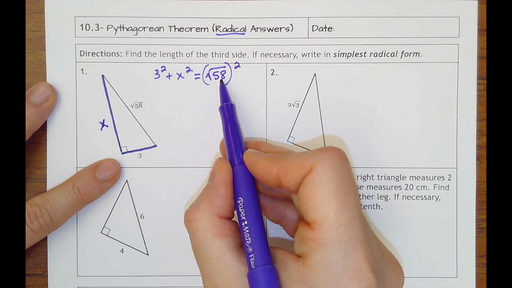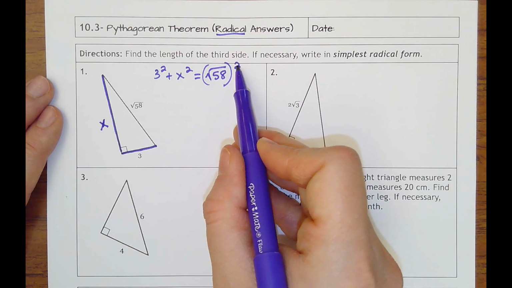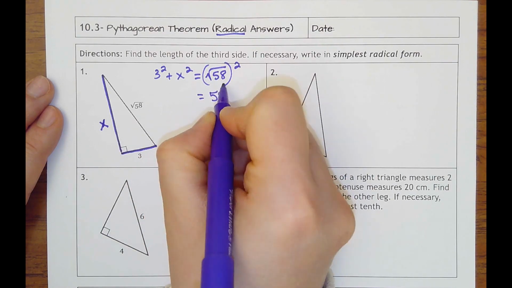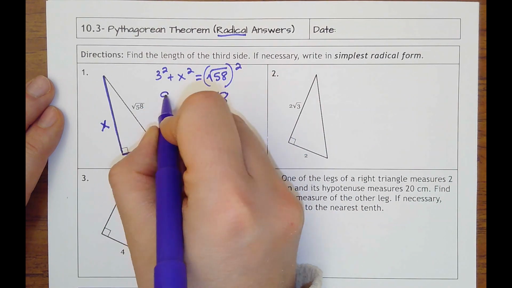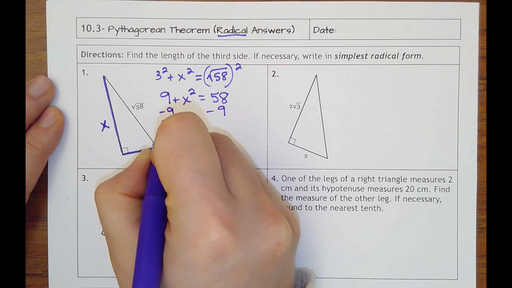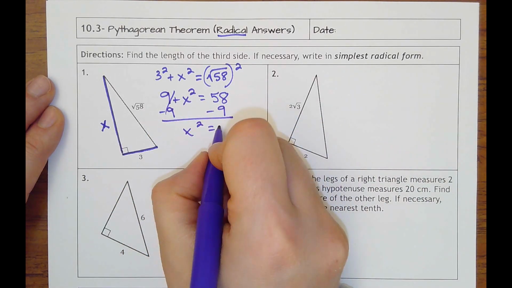So what happens is when I have square root of 58 squared, the square and the square root just cancel each other out. And so really I'm left with what's called the radicand, or just the number that was underneath there. And so that makes it easy. 3 squared is 9. I'm going to subtract 9 on both sides. And that would give me what, 49?